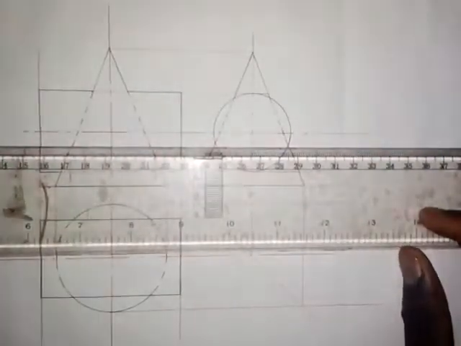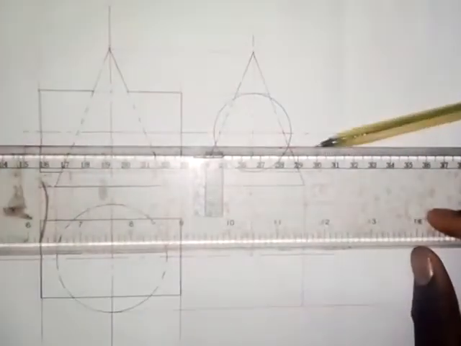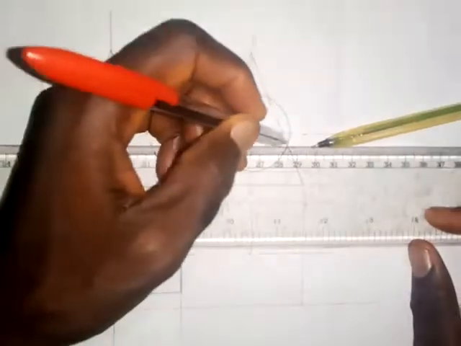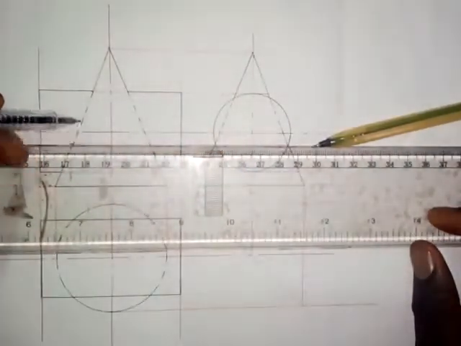So all I need to do is to draw a horizontal line from here to here. Then I will extend this a bit.